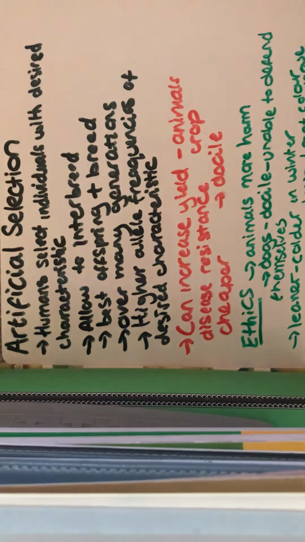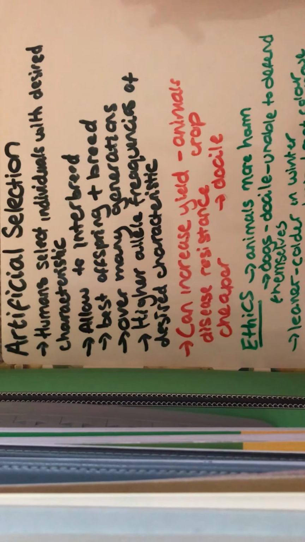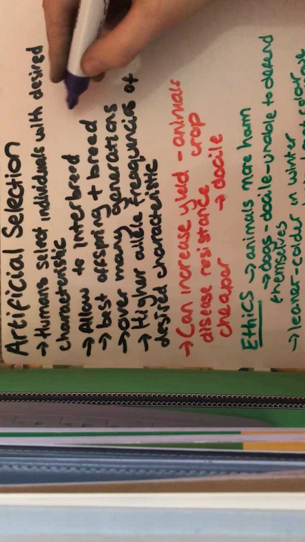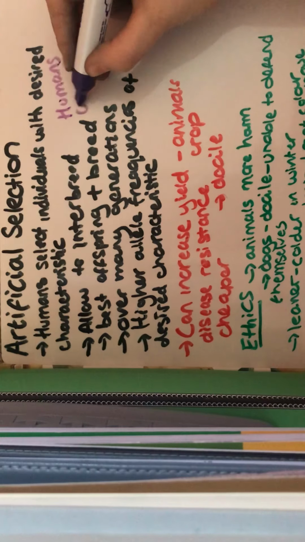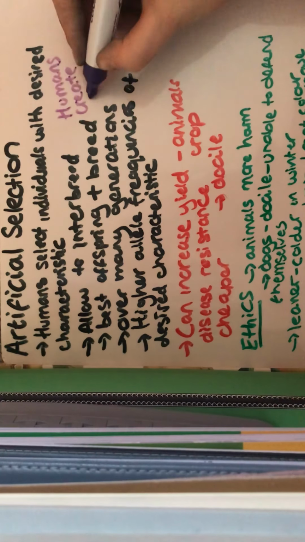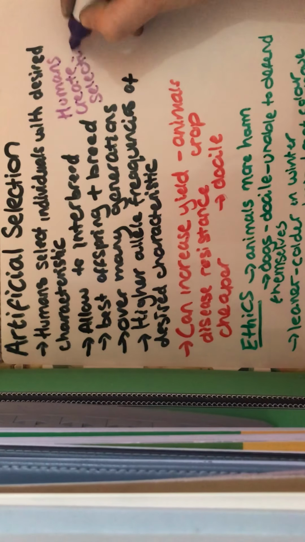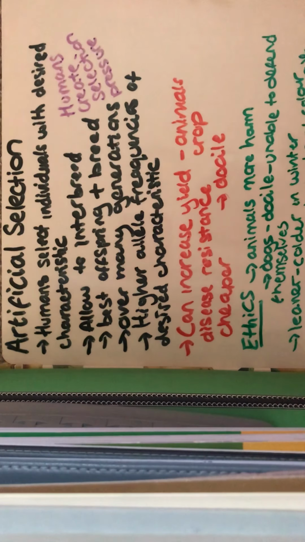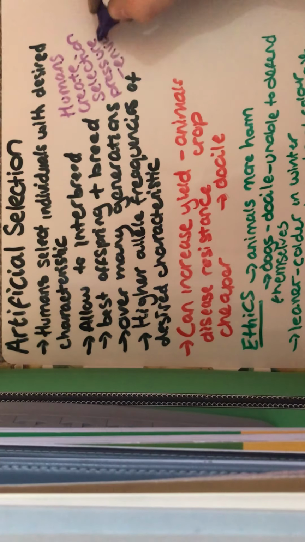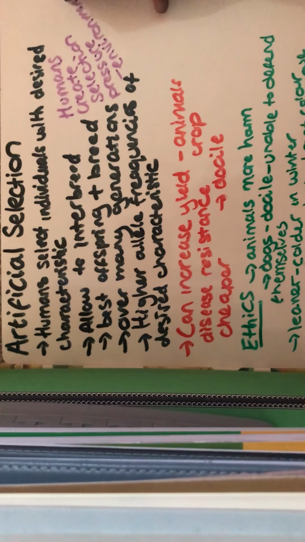And then if we compare this to natural selection, because this can often come up in questions as well, here humans create the selection pressure, whereas in natural selection, it's the environment that is creating the selection pressure.